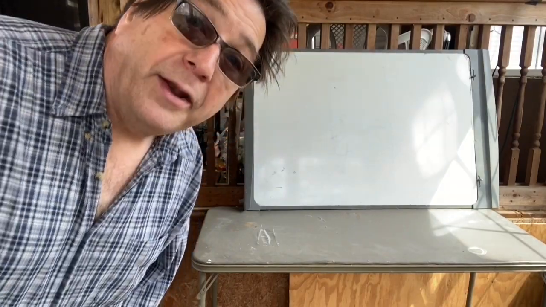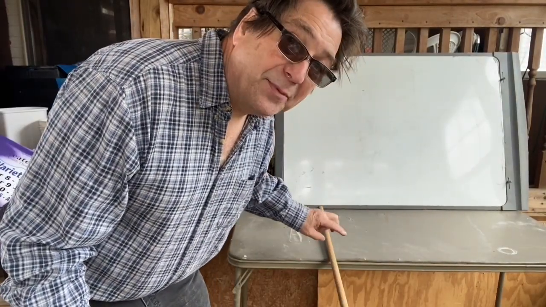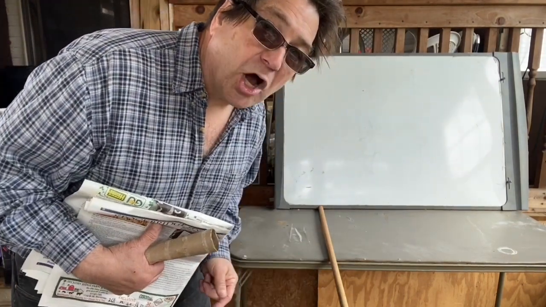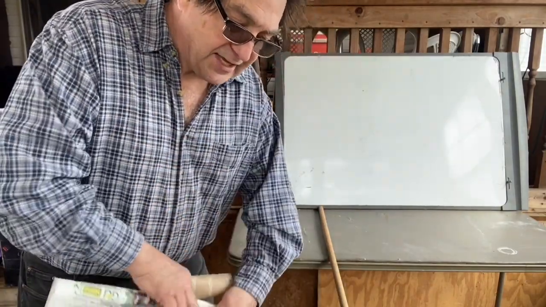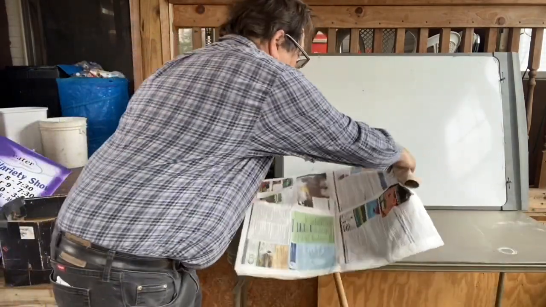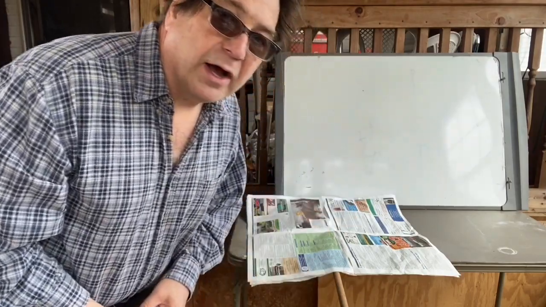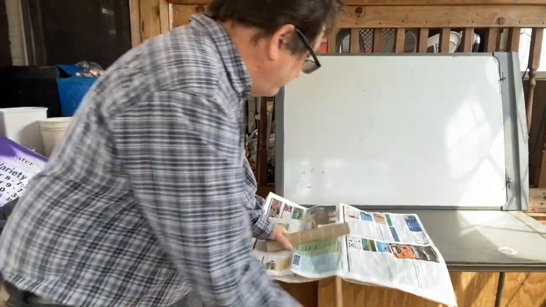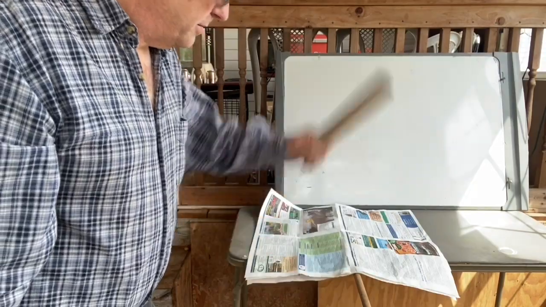Wow. Now let's do that again. Okay, this time we will do the same thing. Set the dowel rod on the table so half of it is off. Take the sheet of newspaper and this time open it up and lay it on the table on top of the dowel rod. Now take your cardboard tube. Nope, not yet. Doesn't really move much, does it?